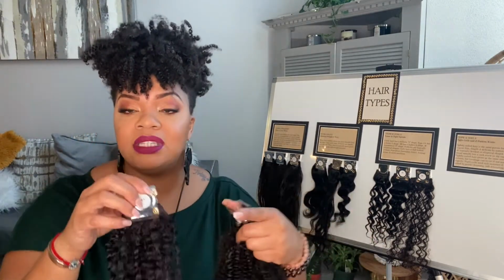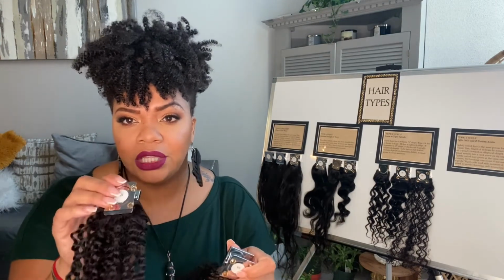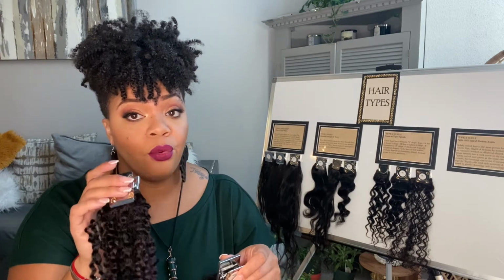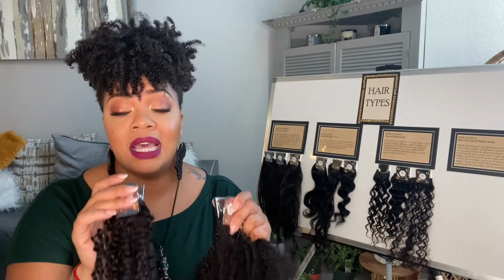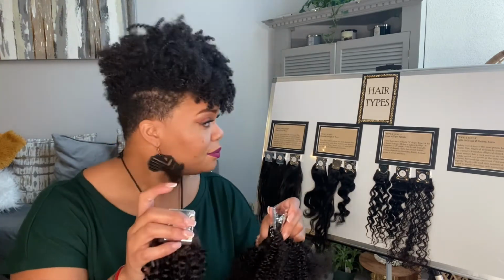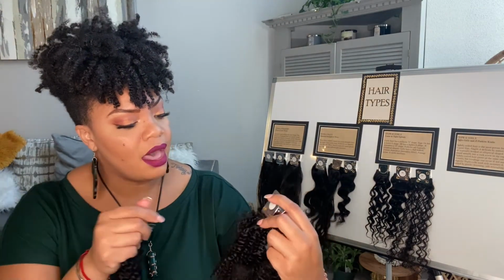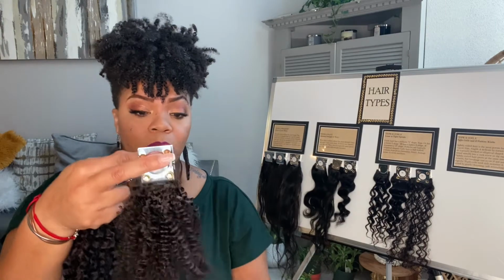Definitely not as easy as a type 3, but you will be able to find your curl pattern a little easier, depending on the product. Also, you have to be very aware because, like I said, type 4 is a lot less porous than other hair types. So then you have type 4B, okay?